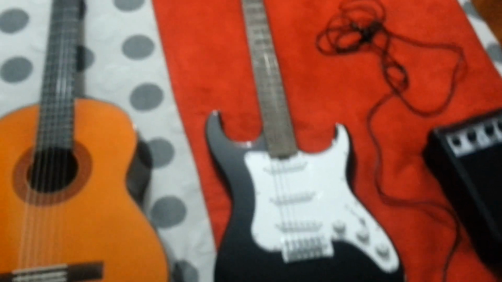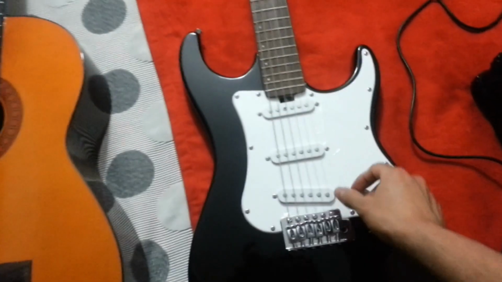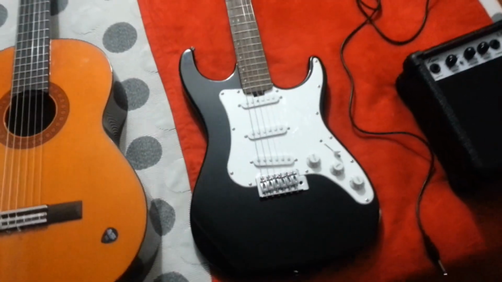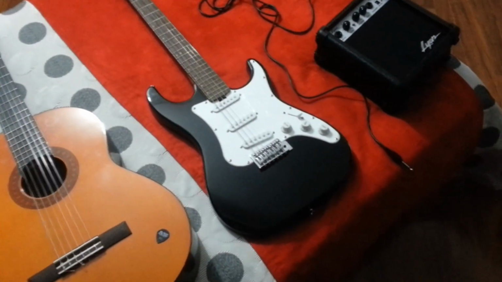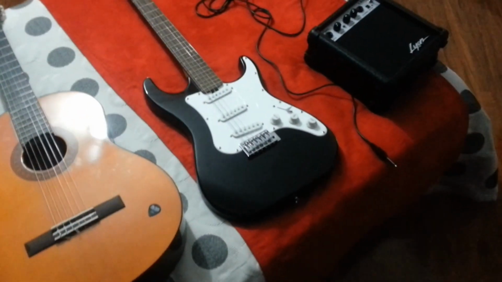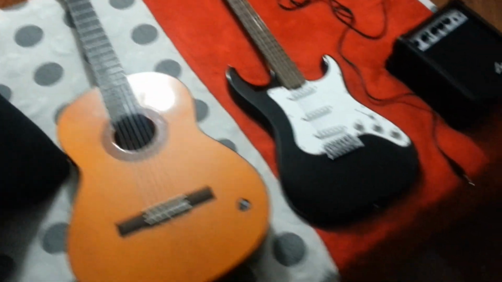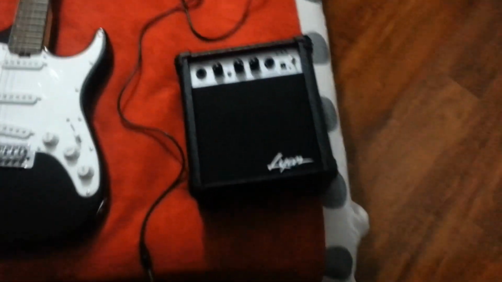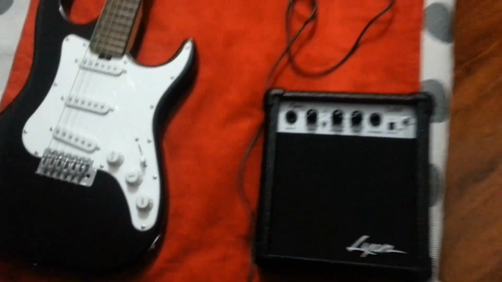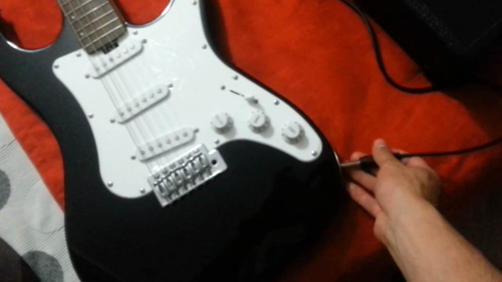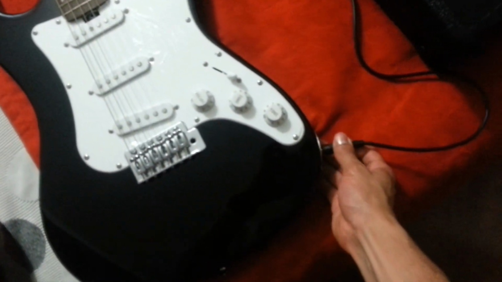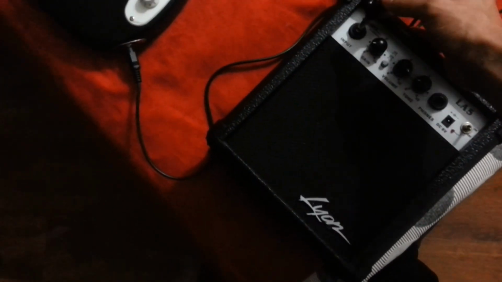But in the case of an electric guitar, if I pulse a string, it generates a sound, but it is much weaker than the sound I can hear from the acoustic guitar. For that reason, we need the amplifier. So here I put the cable, I connect to the amplifier.